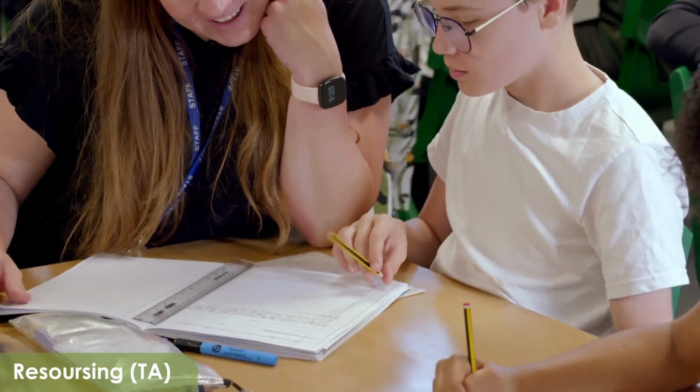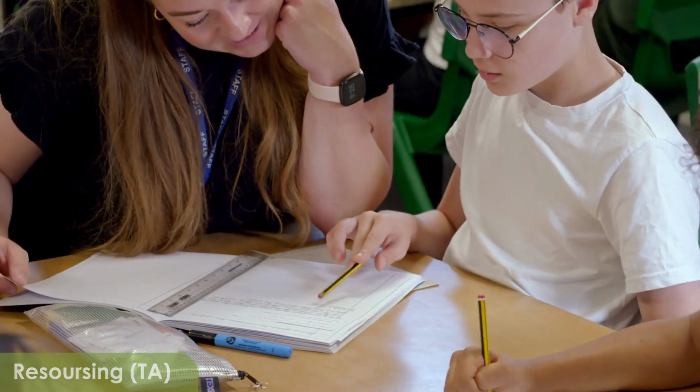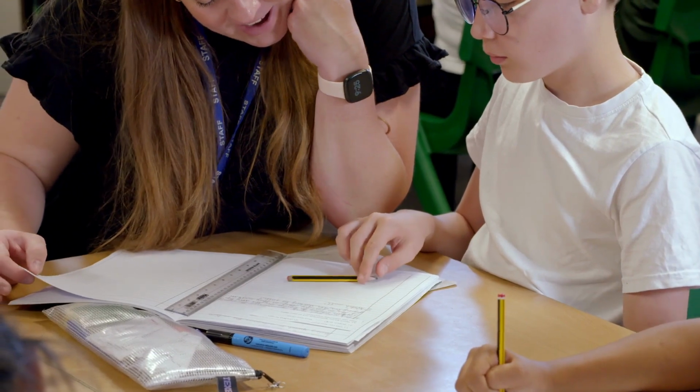So it's really important that I've got all my resources readily accessible at the start of the lesson. The most important resource is my TA. She needs to be well aware of what the lesson involves, who she'll be working with, which groups I'm going to want her to check upon, and any misconceptions that may occur within that lesson.